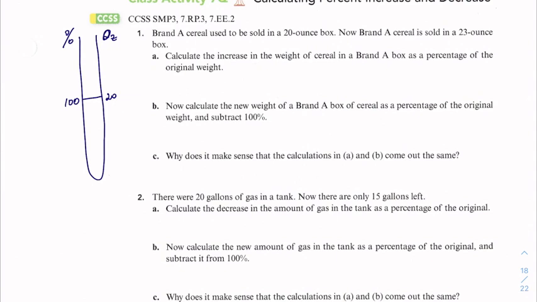And now it is sold in 23-ounce boxes. So how much did it go up by in ounces? So we can say it went up by 3 ounces. But how much did it go up by in percent, or percent increase? And that's what we really need to figure out. So let's see if we can figure out what 3 ounces is in terms of percent.